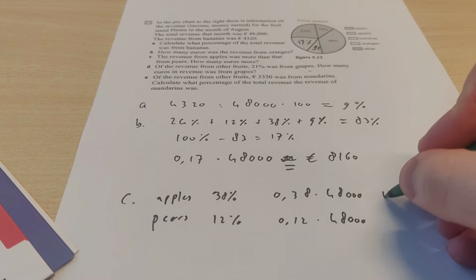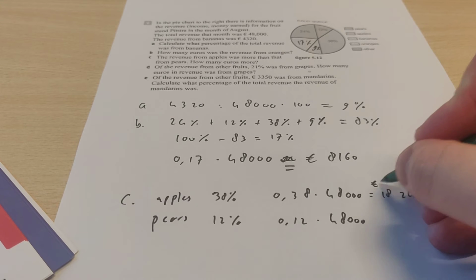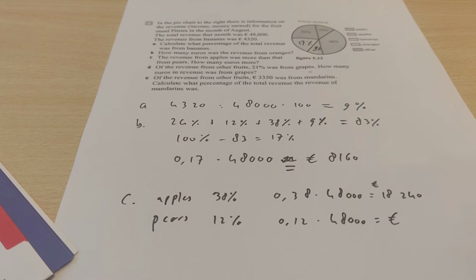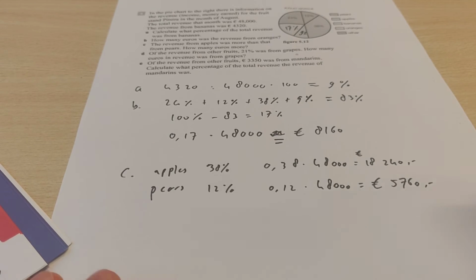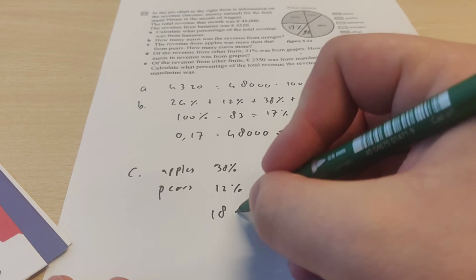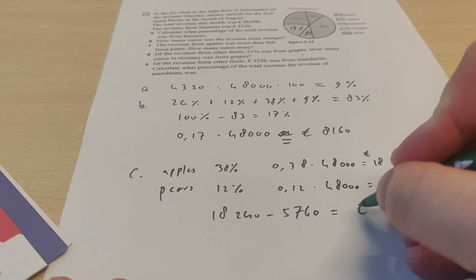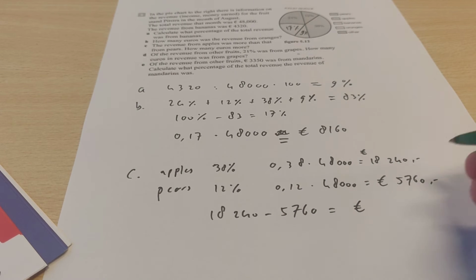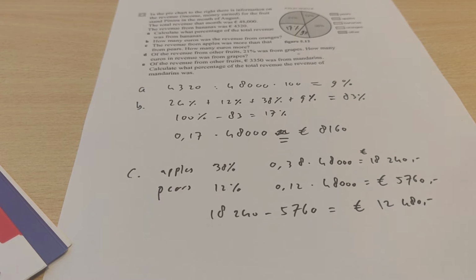So for apples, this was 18,240 euros. And for pears, this was 5,760 euros. So if you want to know what the difference is, then we have to do minus. So we do 18,240 minus 5,760. And then we have the answer, which is 12,480 euros. So that is exercise C.